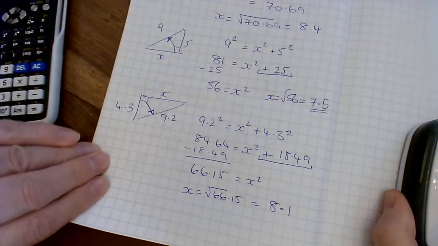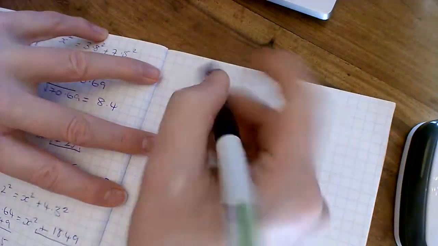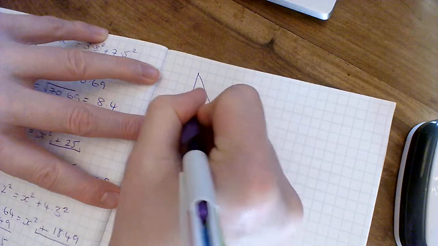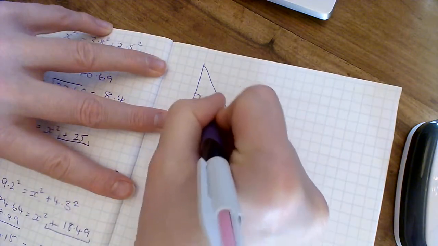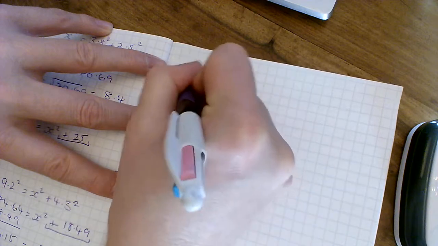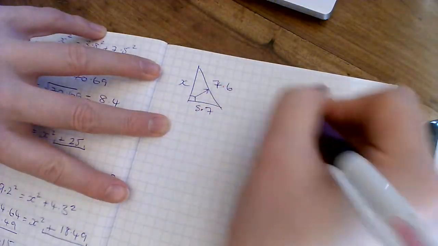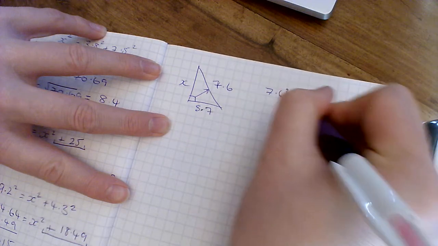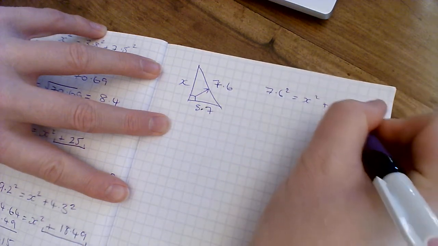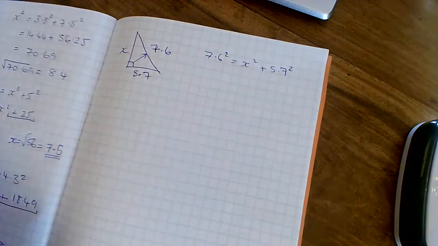The last one on this page is this question, so there's your right angle triangle. I've got 5.7, I've got 7.6, and I've got an x there. So the right angle always points at the long one. So I'm looking at 7.6 squared is equal to x squared plus the 5.7 squared. That's Pythagoras' theorem. Get your calculator and run the numbers.